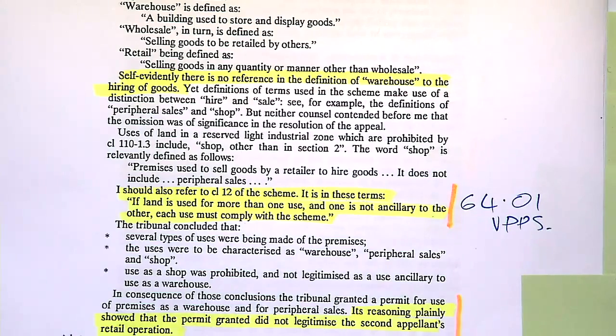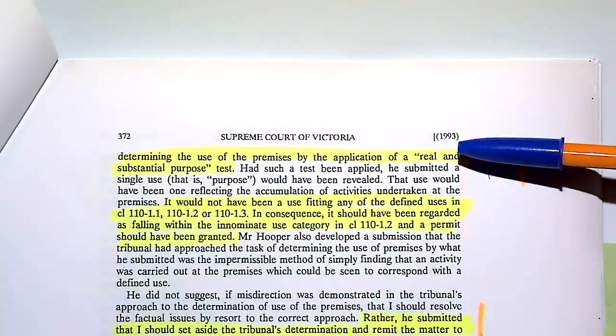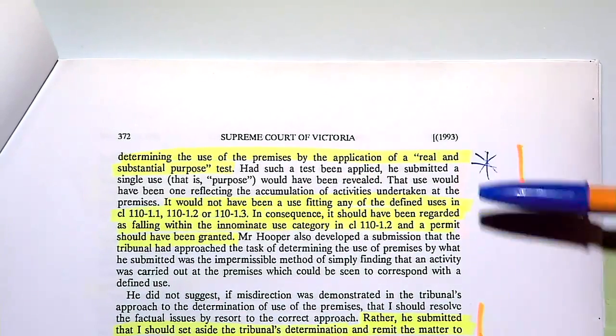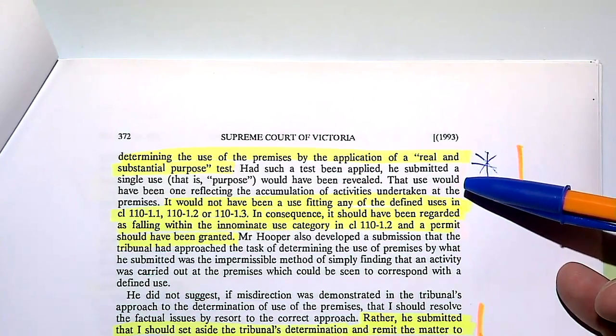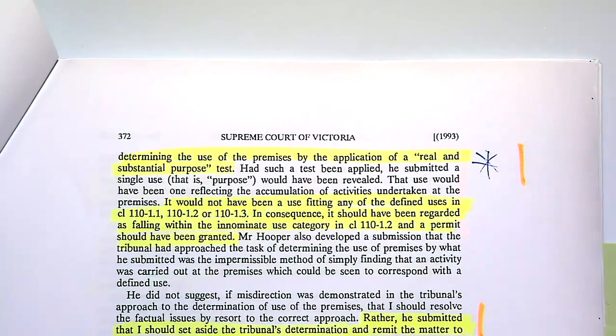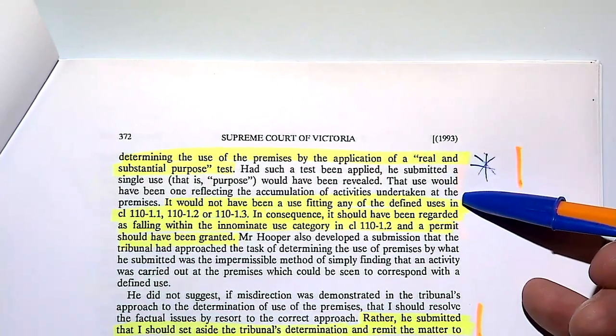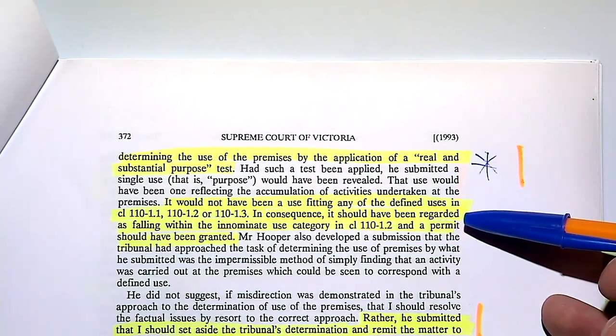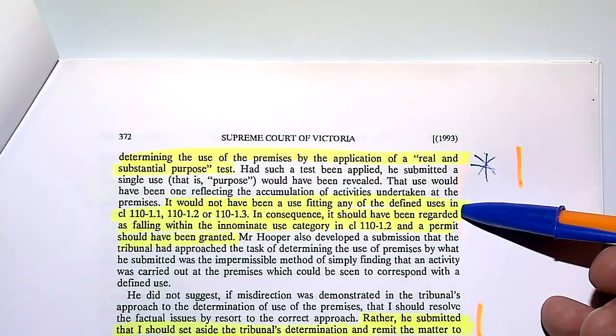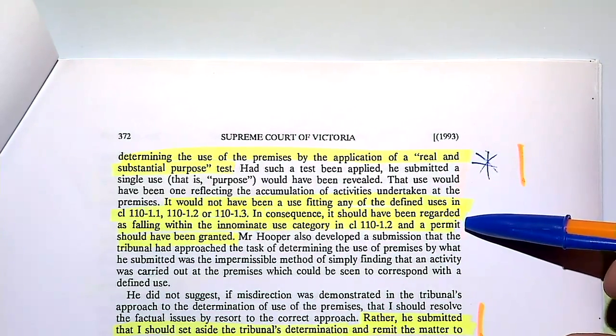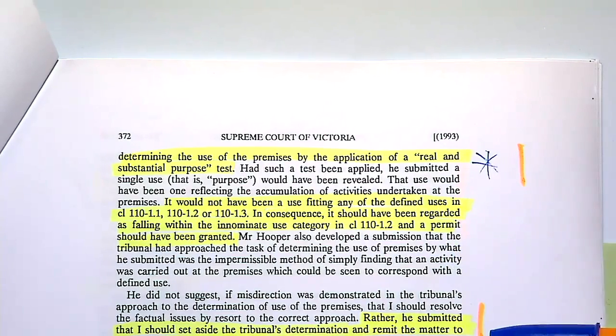And then this is where it gets a bit rough on the tribunal. Mr. Hooper made a wide-ranging attack on the tribunal's reasons, which he contended were infected by misdirection at various points and unsustainable findings of fact. At the core of his submission was the contention that the tribunal erred in not determining the use by the application of a real and substantial purpose test. He submitted, had such a test been applied, that its purpose would have been revealed. That use would have been one reflecting the accumulation of activities undertaken at the premises. It would not have been a use fitting any of the defined uses in the planning scheme, what we would now have under clause 74. It should have been regarded as falling within the innominate use. So even this became contested.